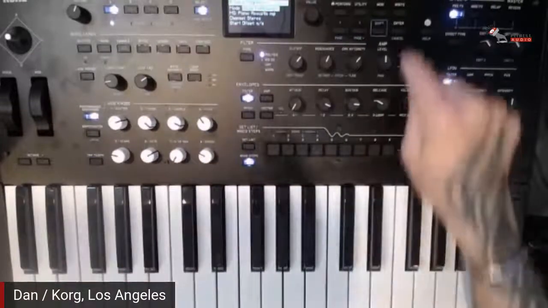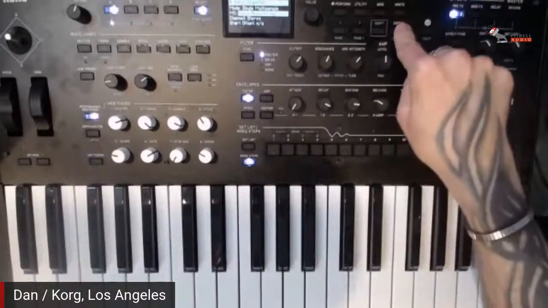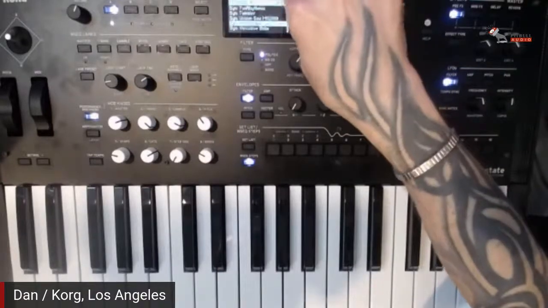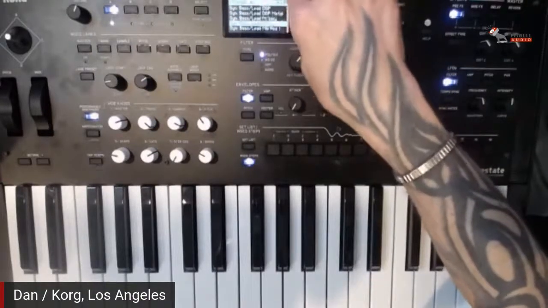So there's a very traditional piano patch. I should say raw piano sample. I'm going to go in and find just a regular sort of synth patch.